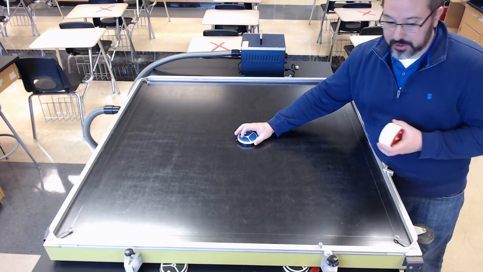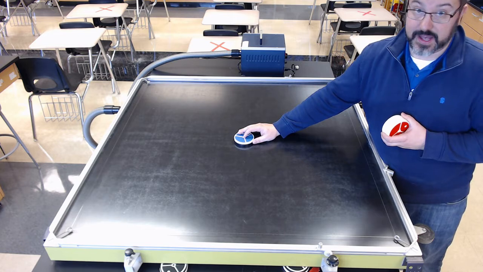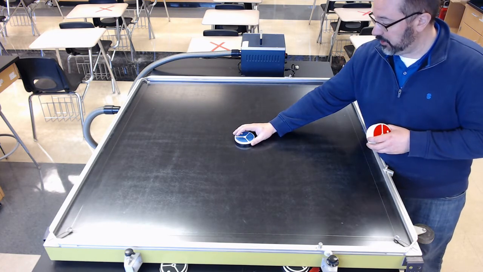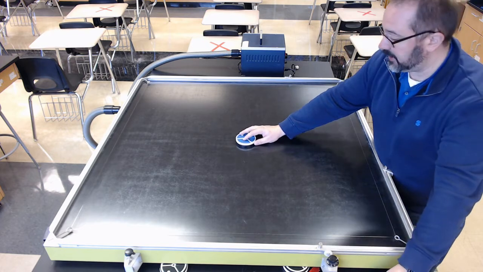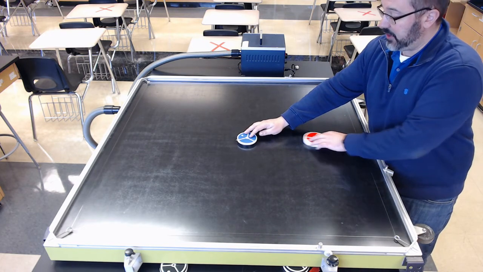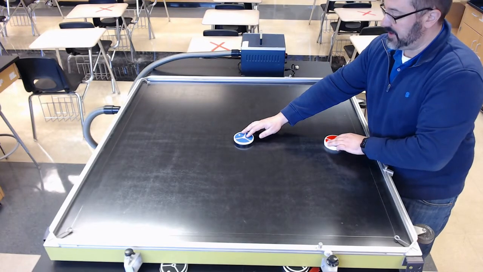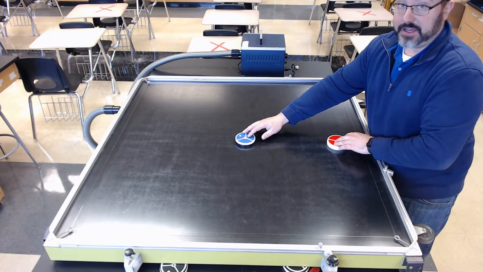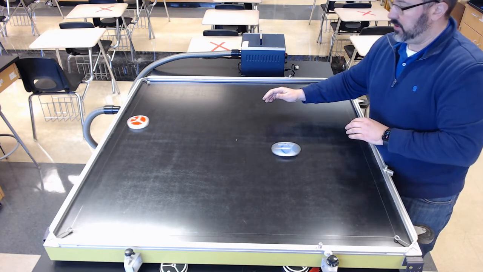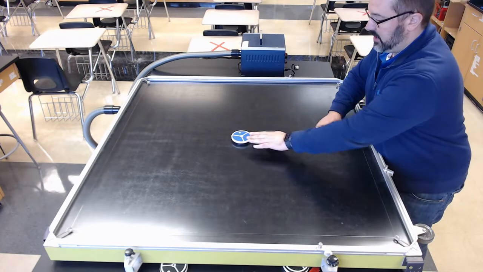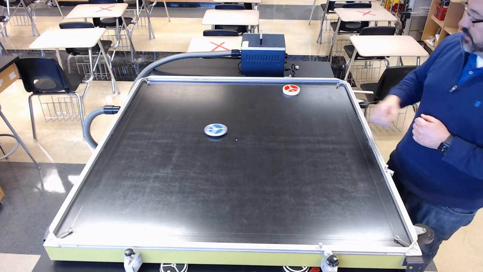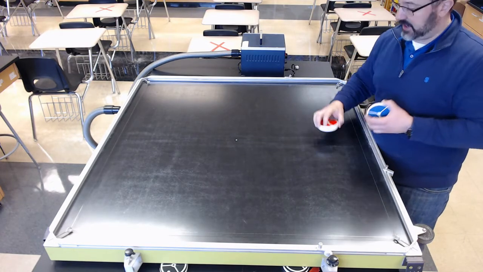So what I'm going to do is treat this as a glancing collision. I am going to start off by placing the puck here in the middle. I'm going to take the second puck and slide it directly at it, trying to get a linear collision to demonstrate that type of action-reaction sequence. And you'll notice that the red puck slows down and the blue puck takes off.